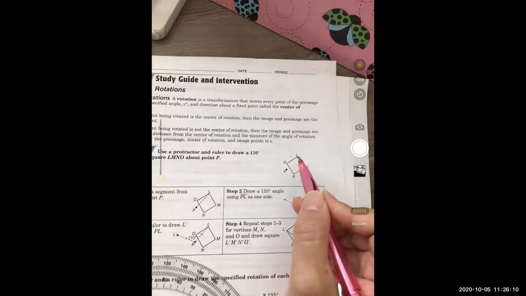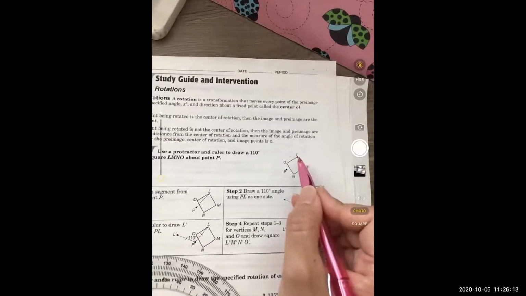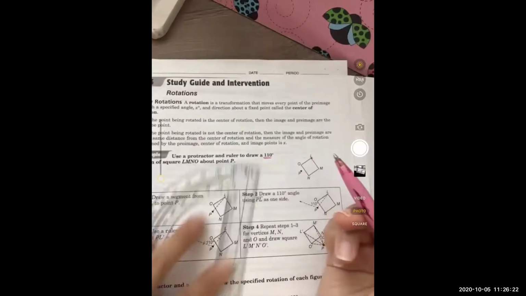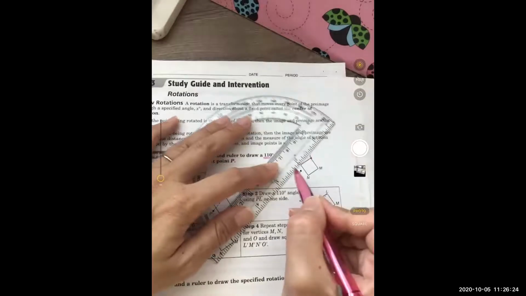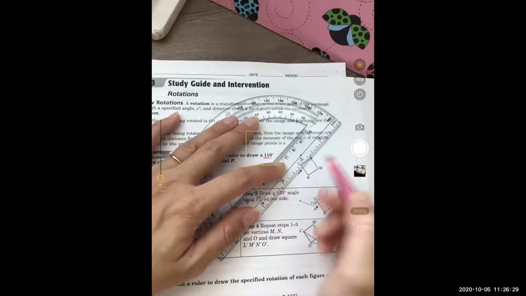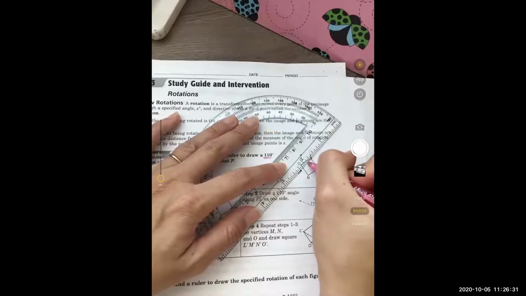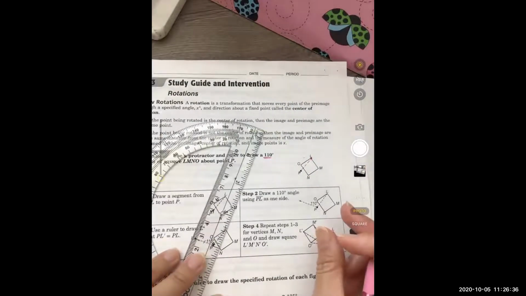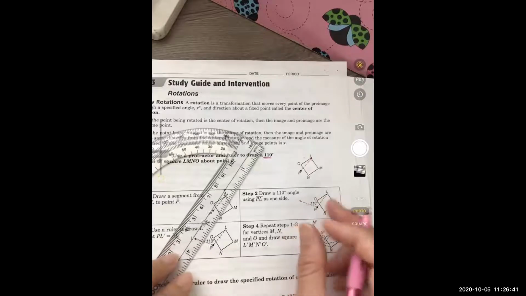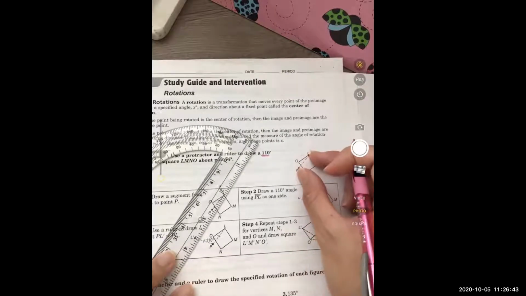So if we want to rotate L, let's say it says 110 degrees. We're going to use our protractor to do that. The first step is to connect. The point of rotation is P, so we're going to rotate L about P 110 degrees. Go ahead and connect L to P. You can do a dotted line. The length of that segment is important because when we rotate it, we're going to rotate not only the angle measure, but also keep the length of that segment.